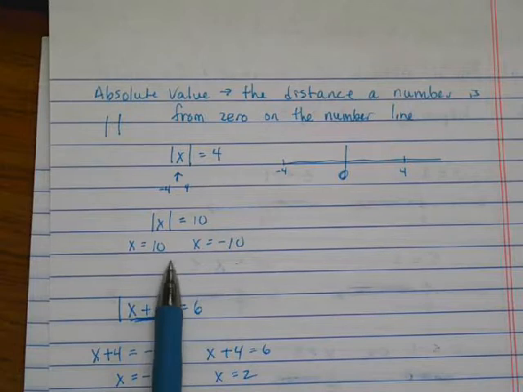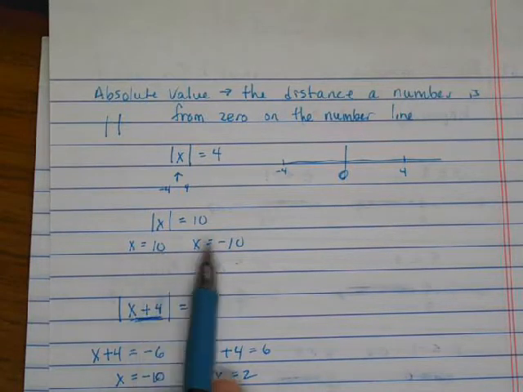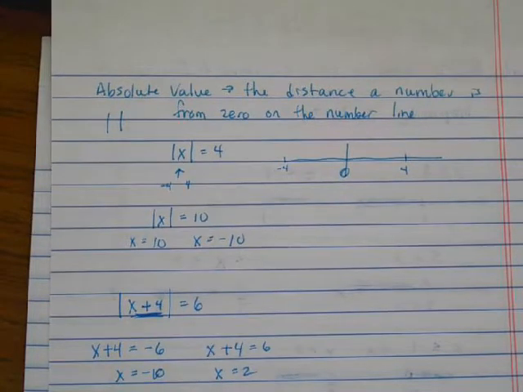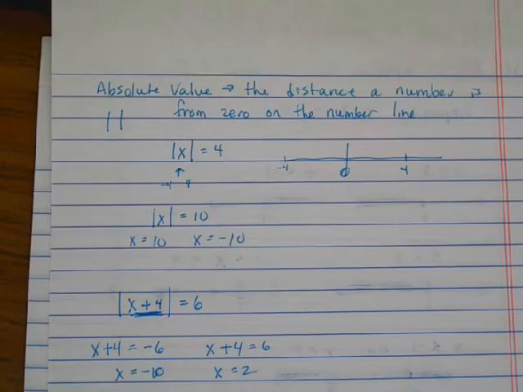Notice up on the previous examples, I had 10 and -10. Here, I don't have the opposite number. And the reason why is because I had an expression inside my absolute value bar.